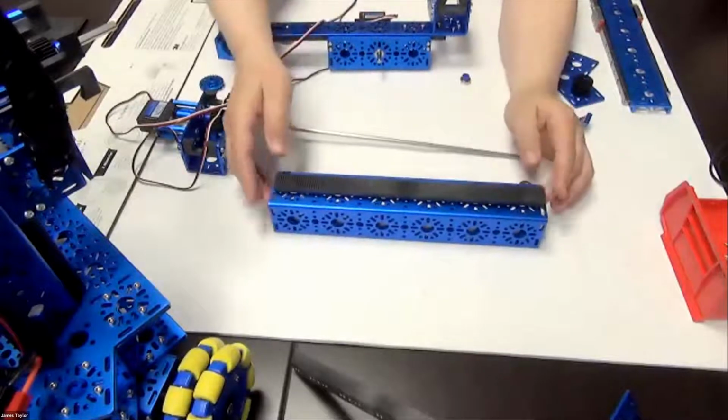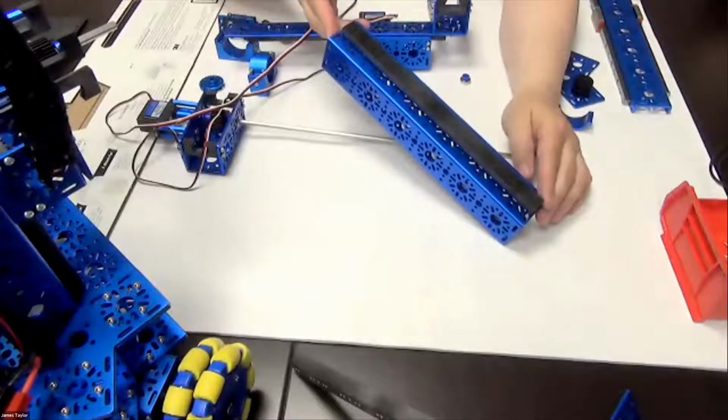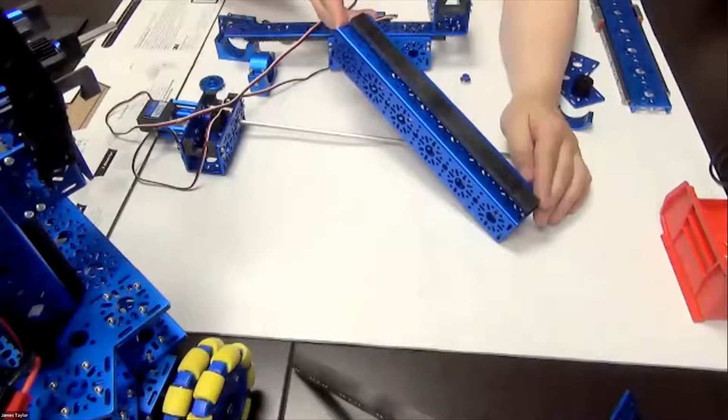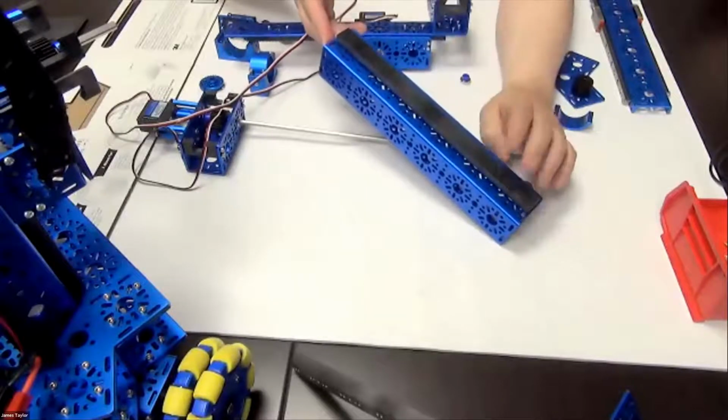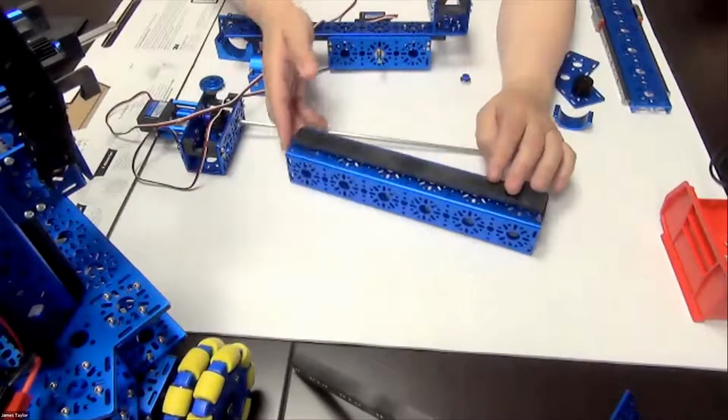And I'll give you a little bit of an overview of the rack and pinion here. So I'll slip back over and then we'll talk a little bit about how to mount the rack and pinion and put the rack and pinion together.